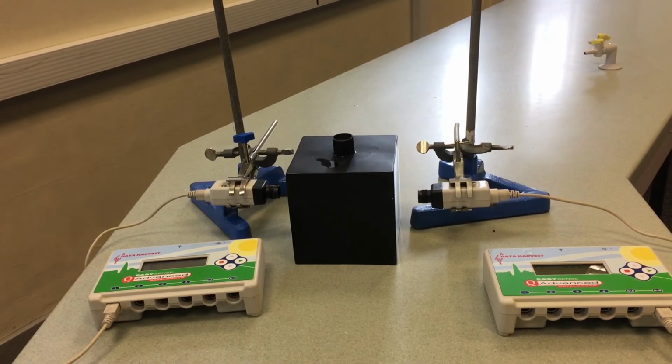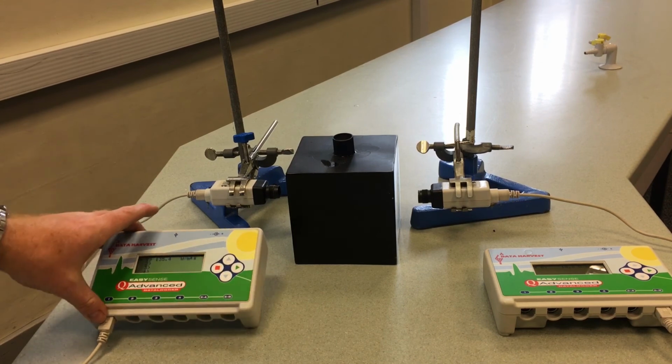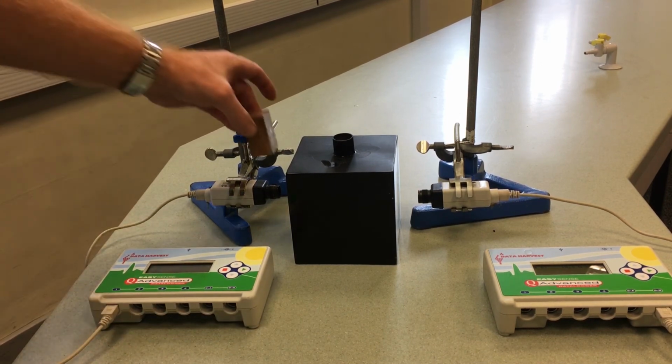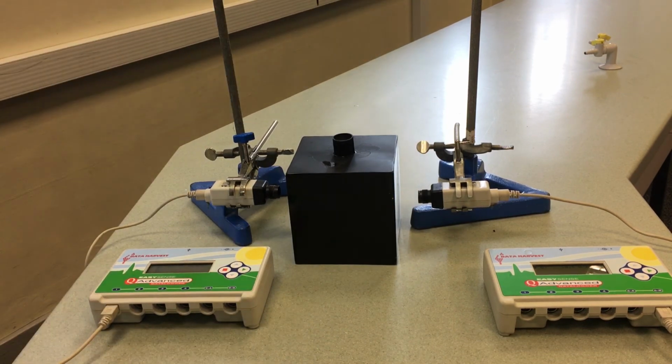So we're still with the Leslie's cube. We've already looked at this qualitatively. So I've said that I could feel more heat being emitted from the black matte surface than I could from the white shiny surface. But now I want to look at it quantitatively. What I've done is connected two infrared sensors to our data loggers, and using this wooden block, I'm going to make sure that they are both equidistant from the surface. That's one of our control variables.